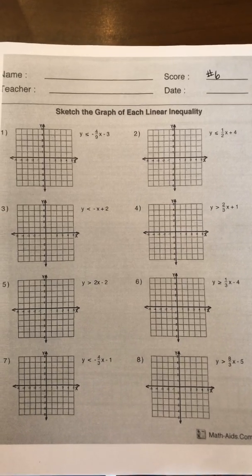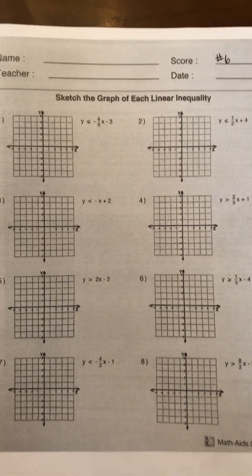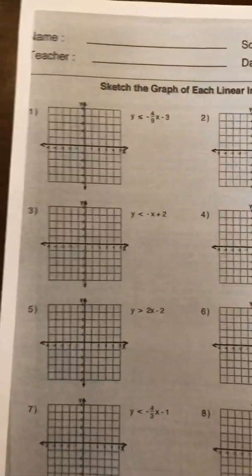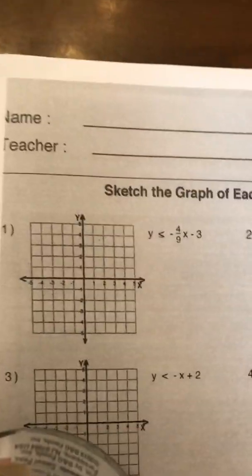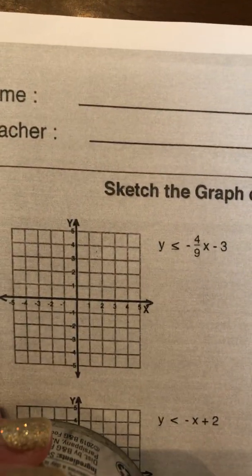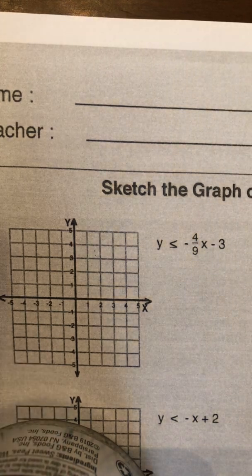Worksheet 6 is asking you to sketch the graph of each linear inequality. And there's a couple things we're going to have to remember. So we're going to write at the top of our paper first a couple different things that you need to remember about this. And that will help you.